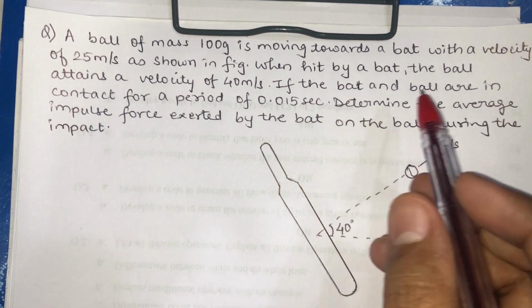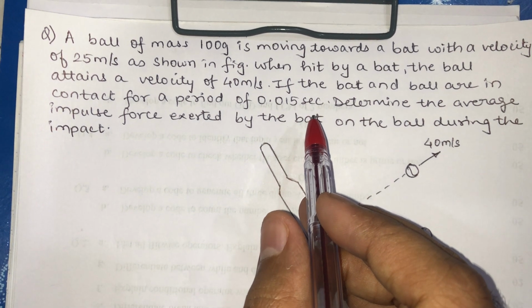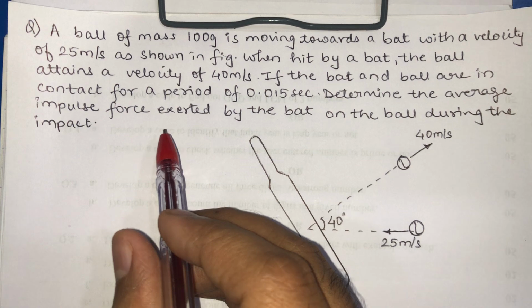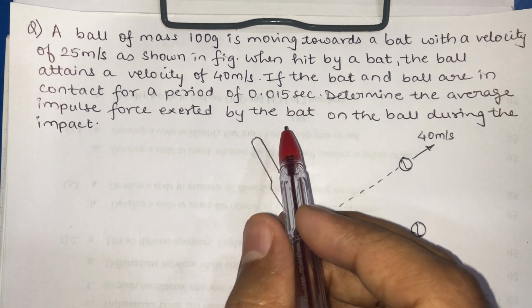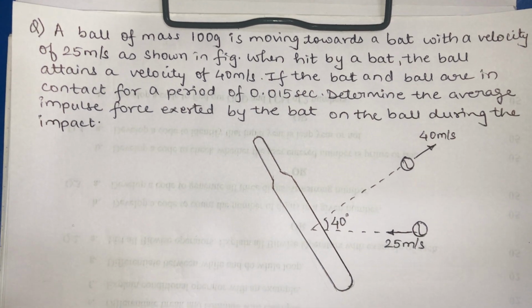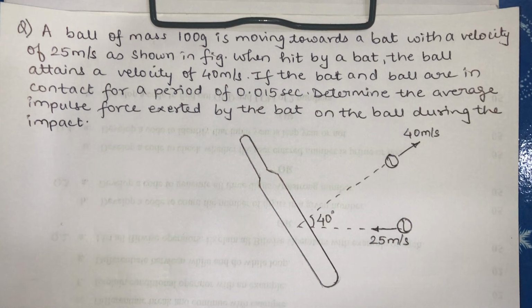If the bat and the ball are in contact for a period of 0.015 seconds, determine the average impulse force exerted by the bat on the ball during the impact. Now, for this particular problem, this diagram is given.